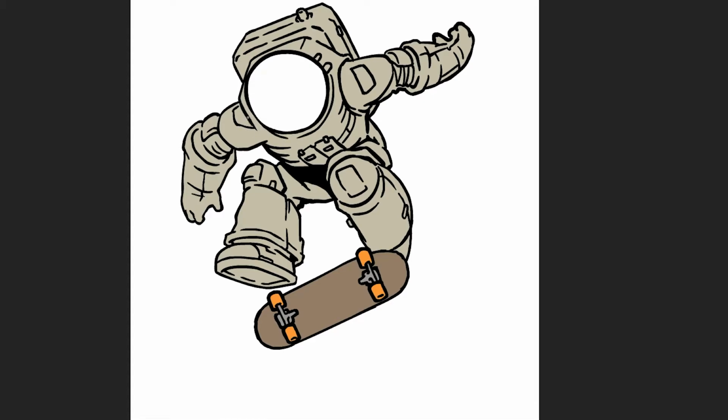I'm kind of trying to keep t-shirt design in mind, where some manufacturers give you access to just a couple colors, so you have to reuse some color. So you'll see like the orange wheels, for example, will have the same orange on the helmet lens.